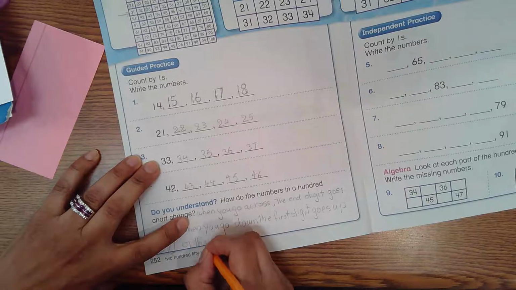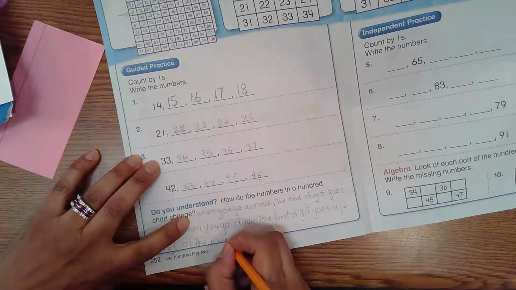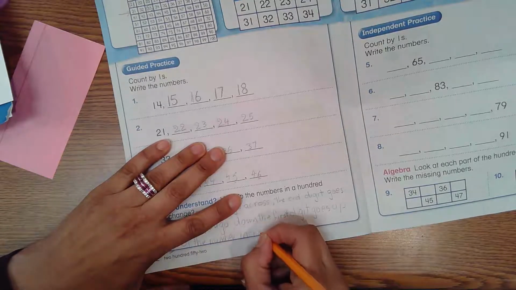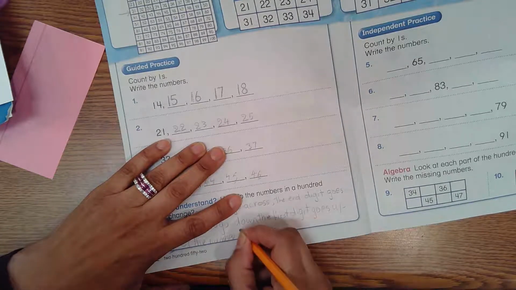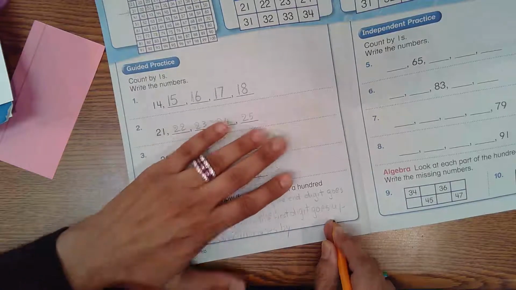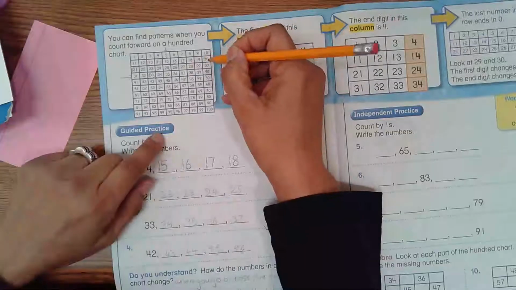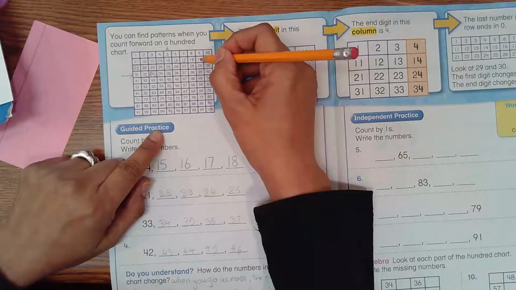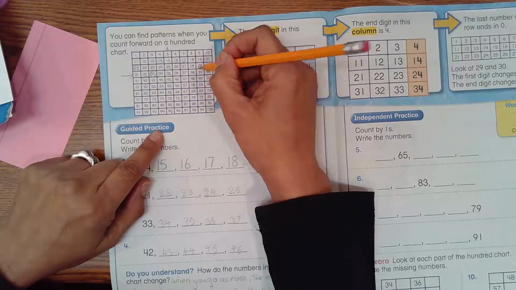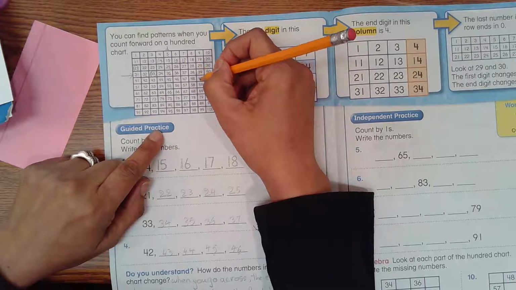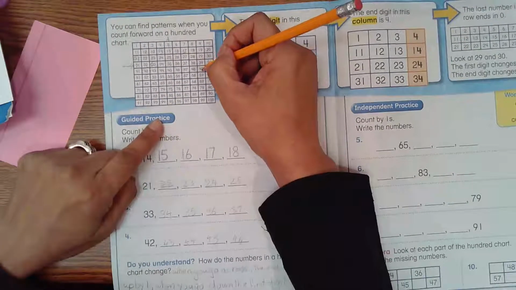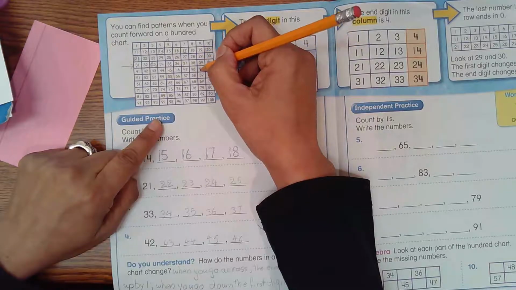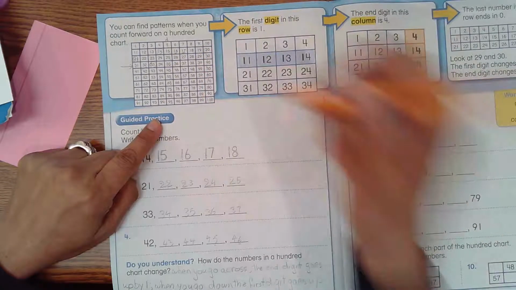or the number increases by 10, and that's when we count 10, 20, 30, 40, 50, 60, 70, 80, 90, 100. Or 9. 10 more would be 19. 10 more would be 29. So see, my tens or my first digit from up to down in columns goes up by 1. So 1, 2, 3, 4, 5, 6, 7, 8, 9. All right.